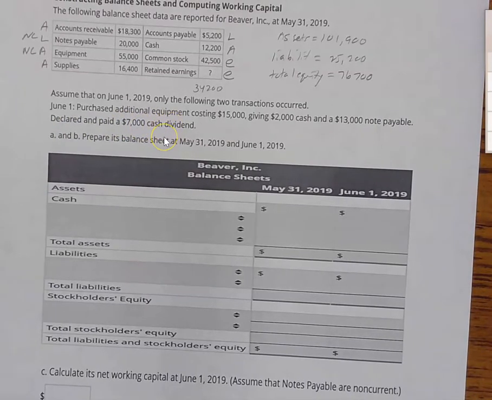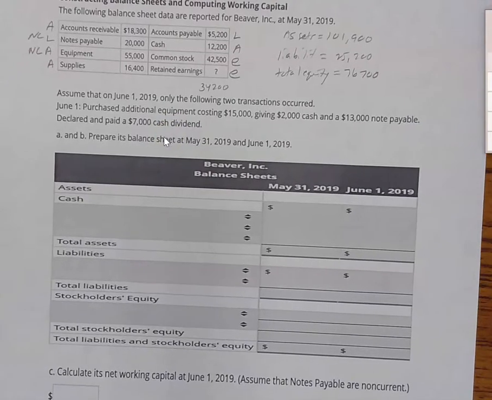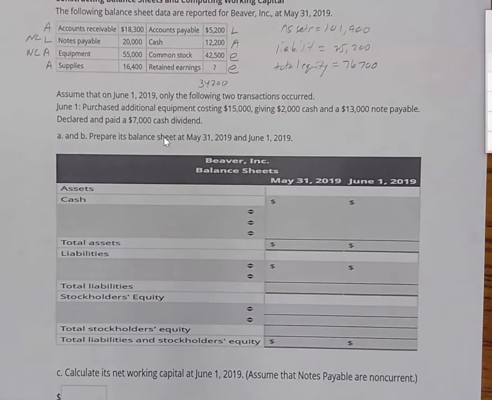Now, we do not declare and pay dividends on the same day, so I would say that we'll just pretend that we declared it at some point in time in the past and that we paid the dividend on June the 1st.